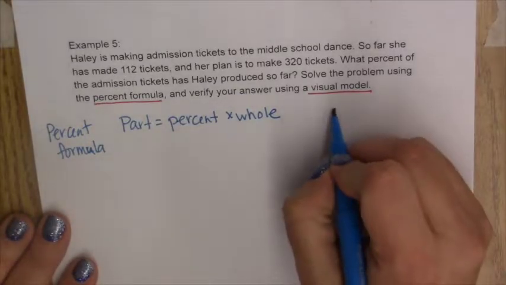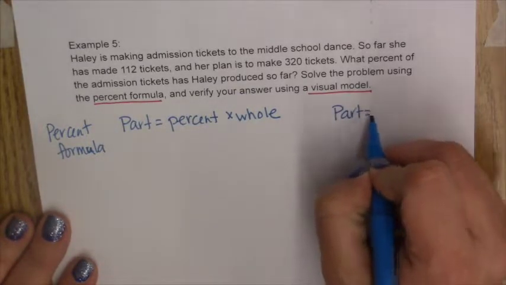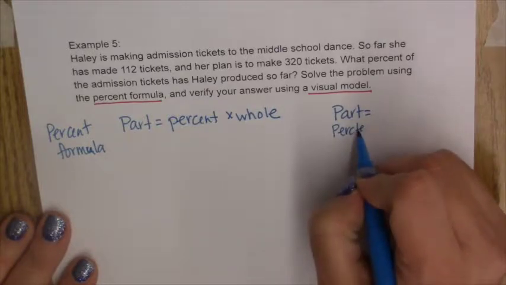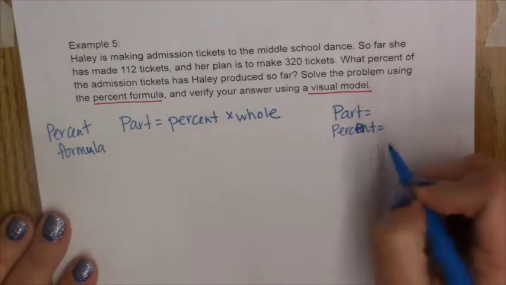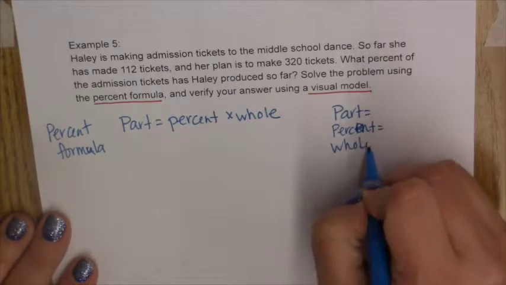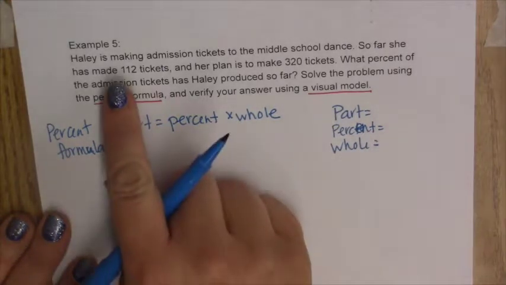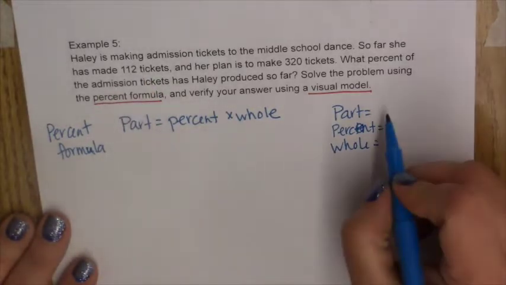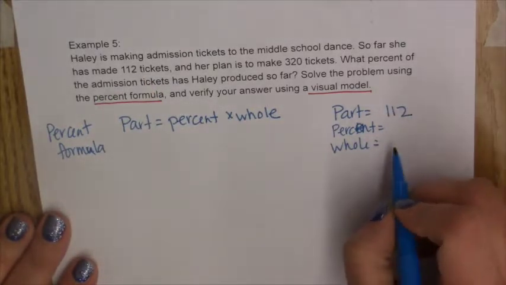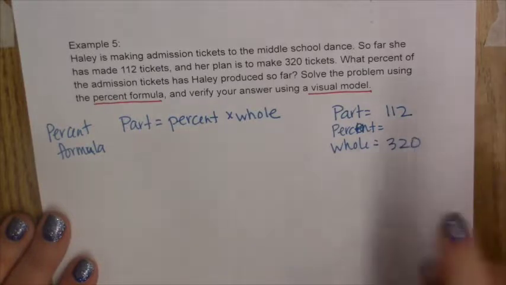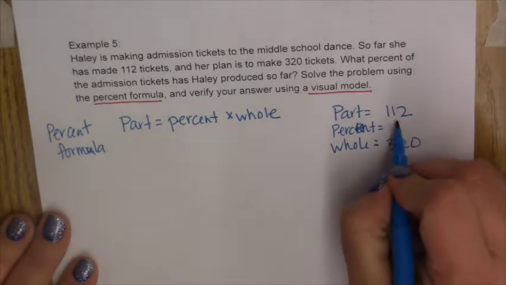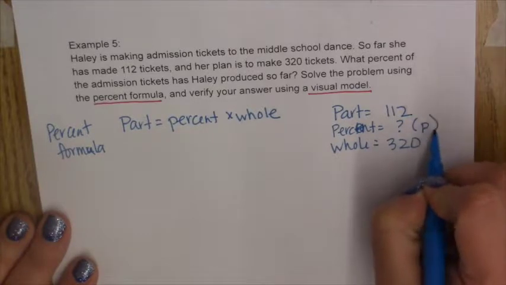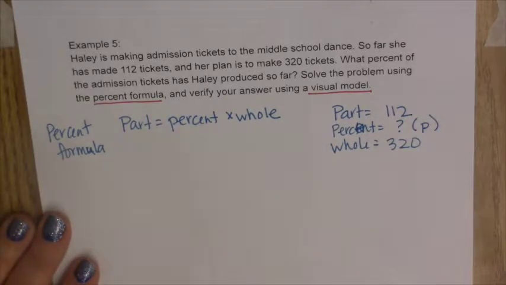So for this problem, let's go ahead and list out what our pieces are. Part, percent and whole. So from our problem, we know she has made part of the tickets, which was 112, and we know that she wants to make a total of 320. So our percent is our piece we don't know. So for a variable, I'm going to use the letter P.